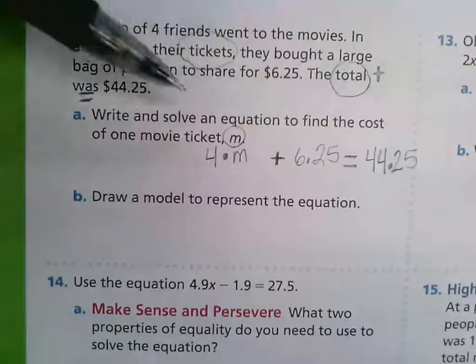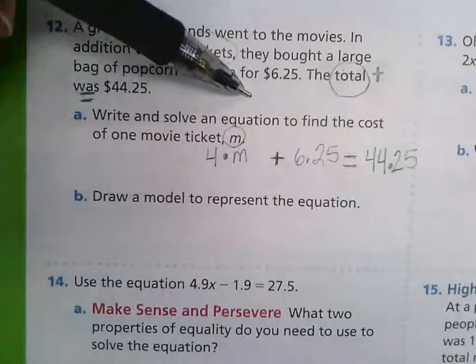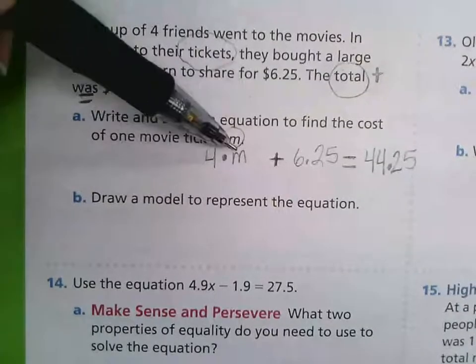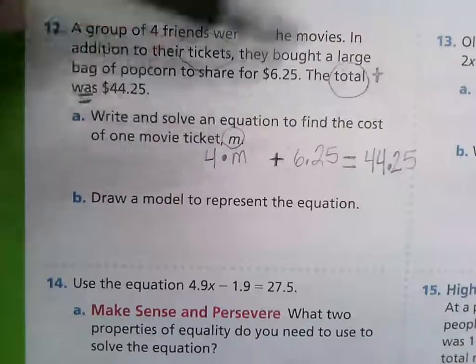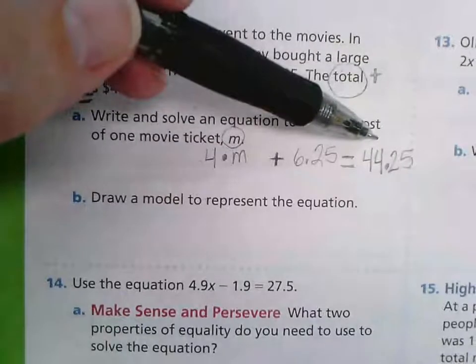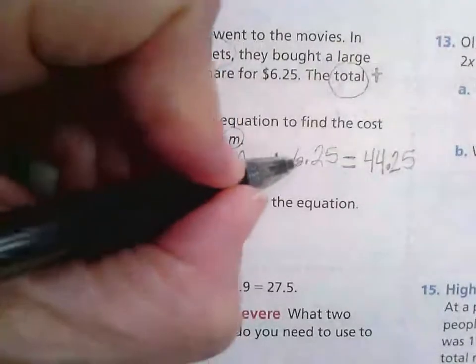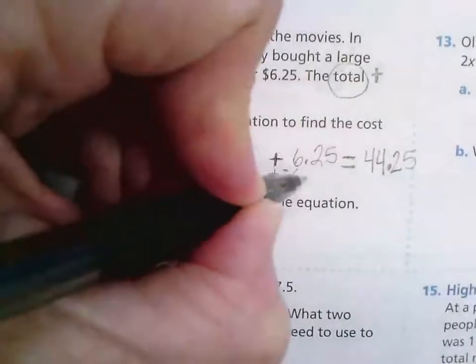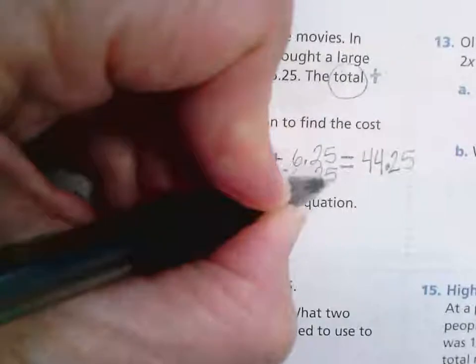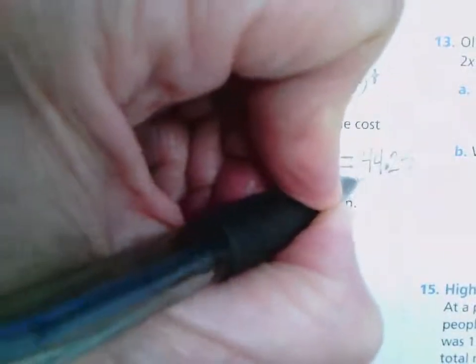So to solve this equation, I'm going to be trying to get all of my m's on one side and all of my cost on the other. So I'm going to add the opposite of $6.25, so that's a negative, or you can think of it as subtracting $6.25, either way.